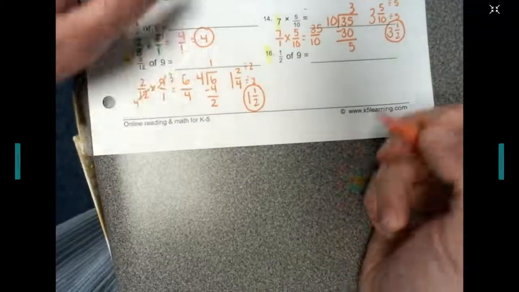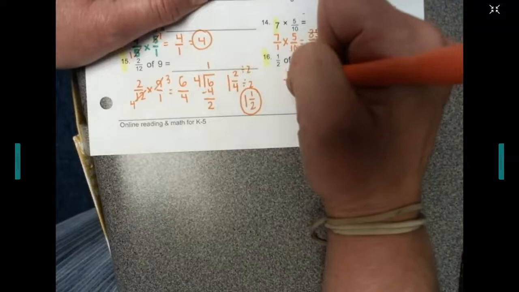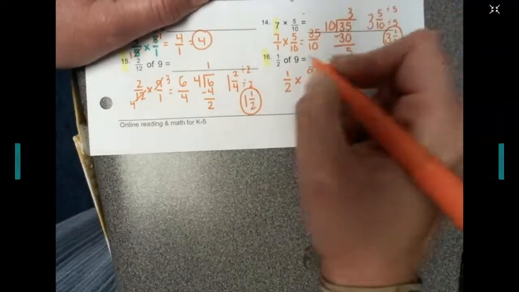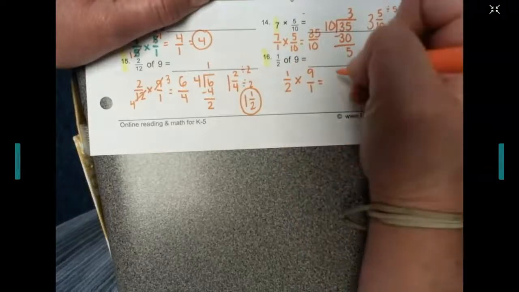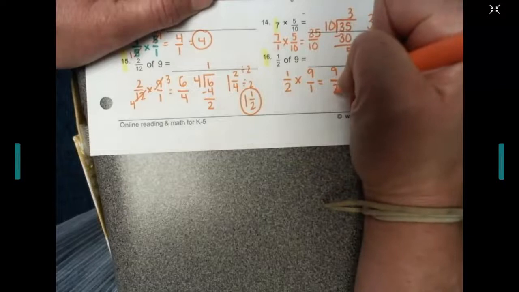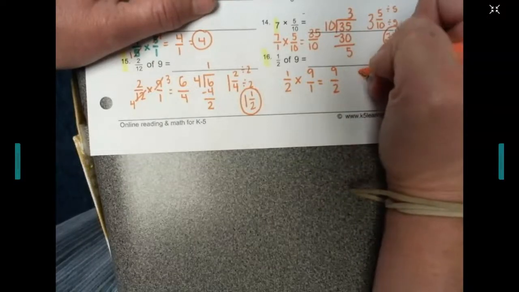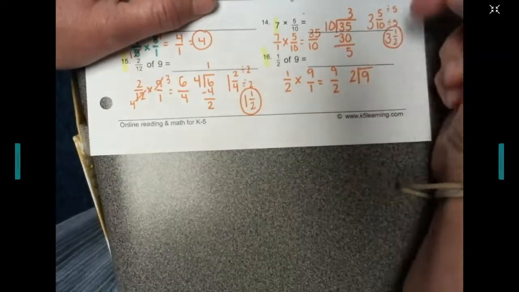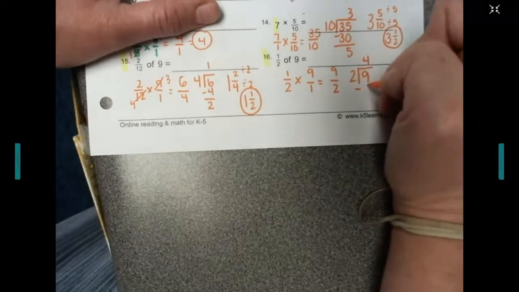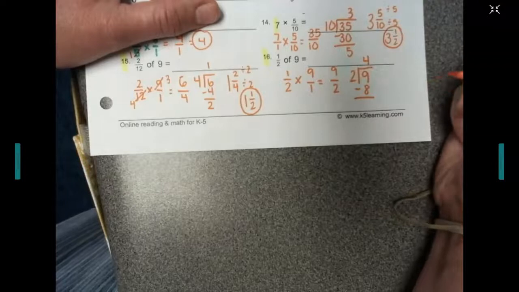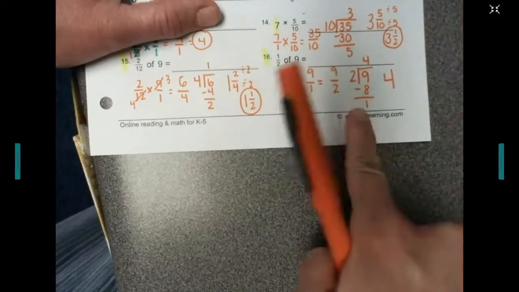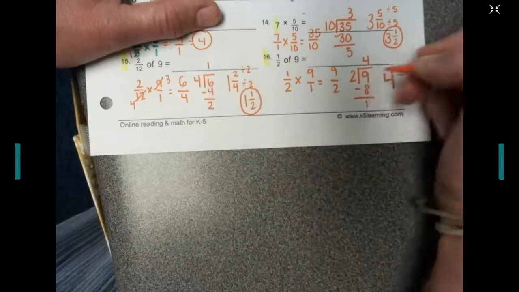And our last one right over here on this side, I have a 1/2 times 9/1. We can't do anything cross-canceling, so 1 times 9 is 9. 2 times 1 is 2. That is an improper fraction, so we're going to divide to get a mixed number. 2 goes into 9 4 times. 2 times 4 is 8. 9 minus 8 is 1. So our whole number is 4. Our numerator is 1, and our denominator is 2.